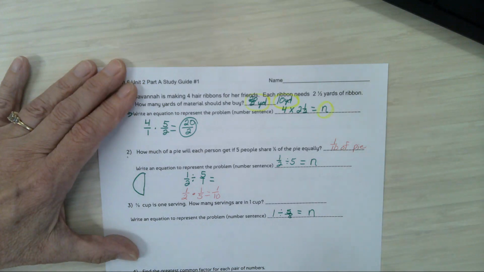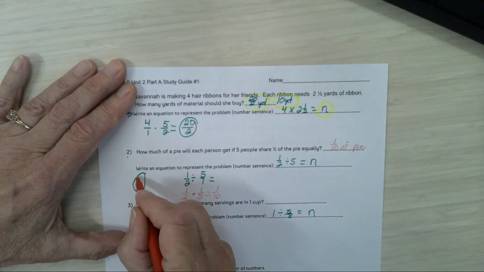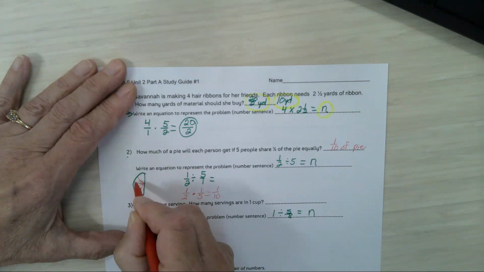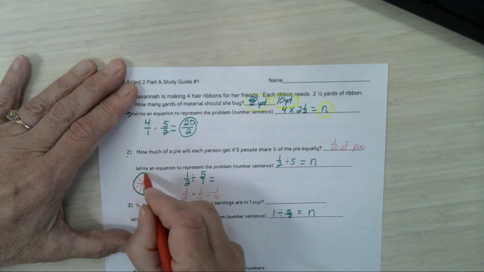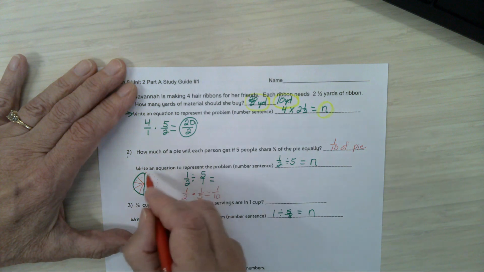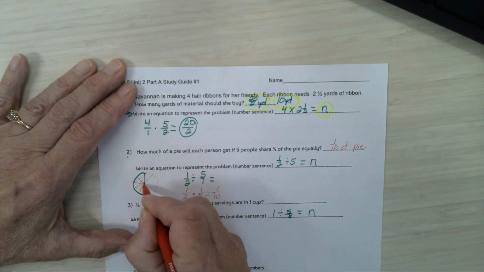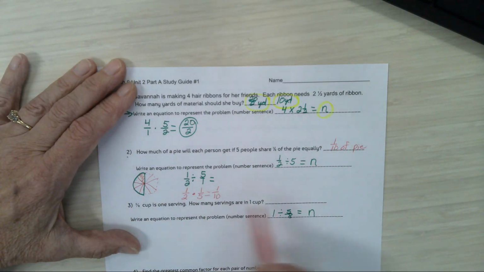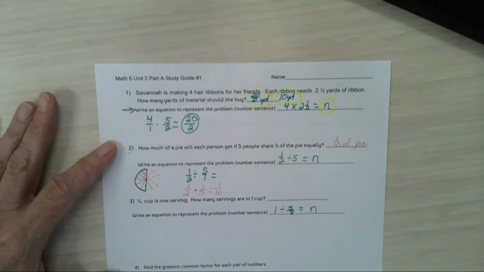Now, if you think about that, you take a half and you're going to cut it up into 5 pieces. 1, 2, 3, 4, 5. Well, if you had the whole pie, that means you've got it cut up into 10 pieces, right? So each person would end up getting just 1/10 of the pie. Sometimes if you draw a picture, it helps you see it a little bit better. Any questions? All right, now let's go on to problem number 3.